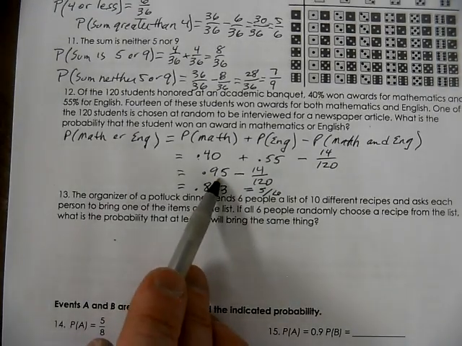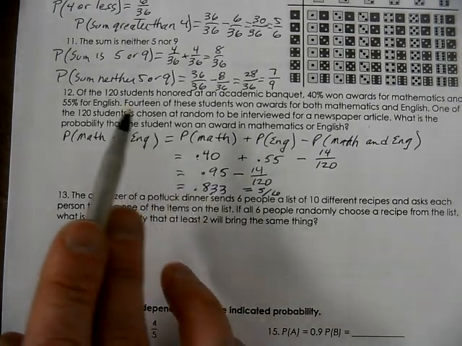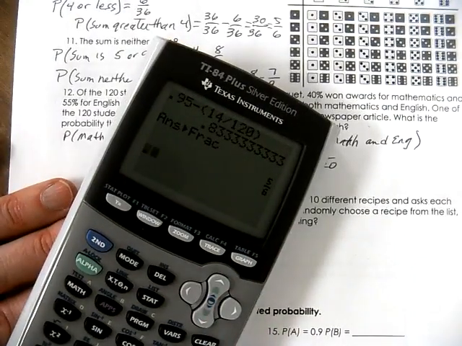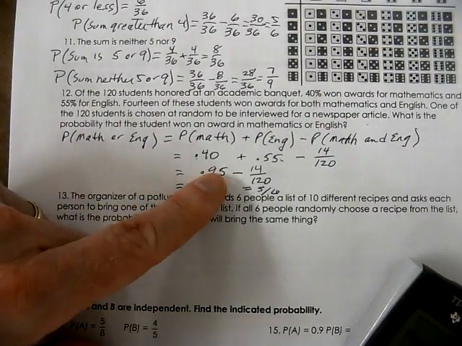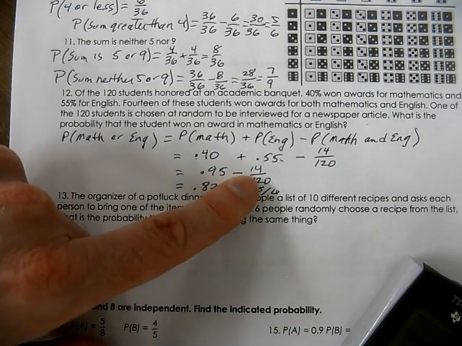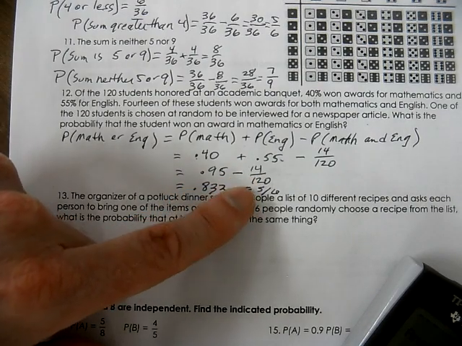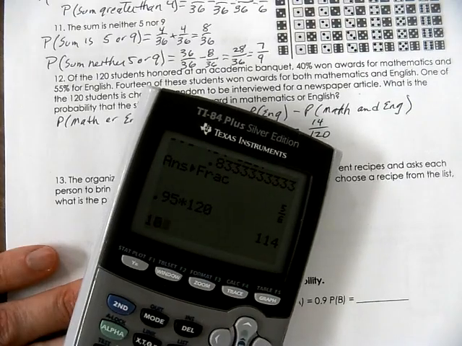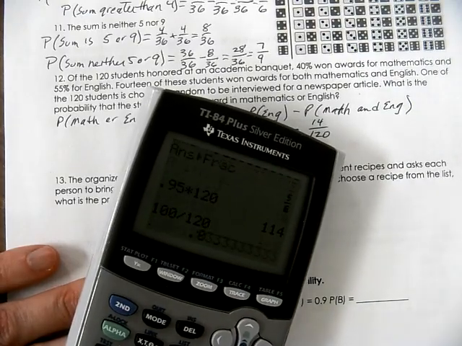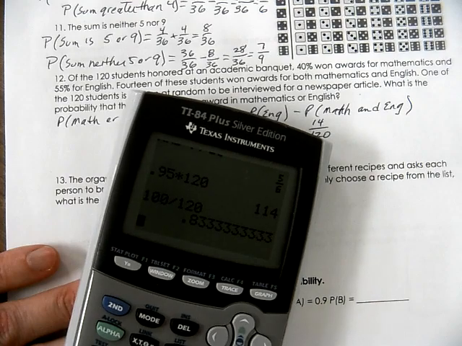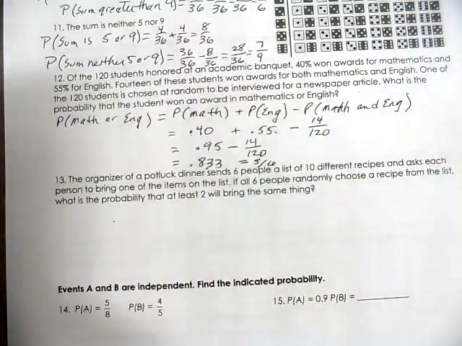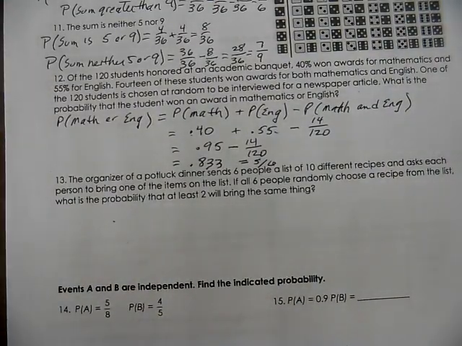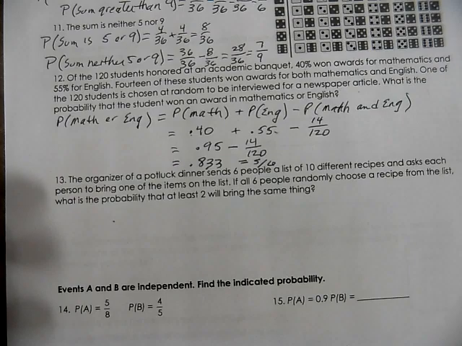We could multiply that 0.95 by 120 to find out that it's 114 students in math or English, and then subtract that. That gives us 100 out of 120. And there it is. So either way you want to think about it, it works.